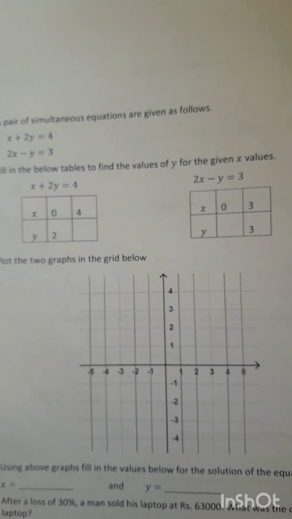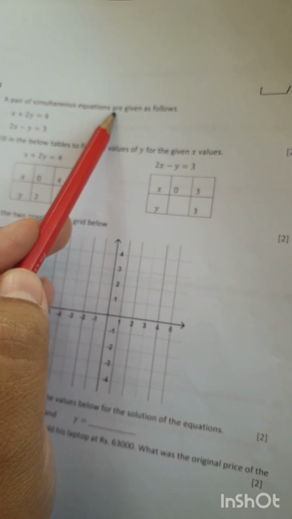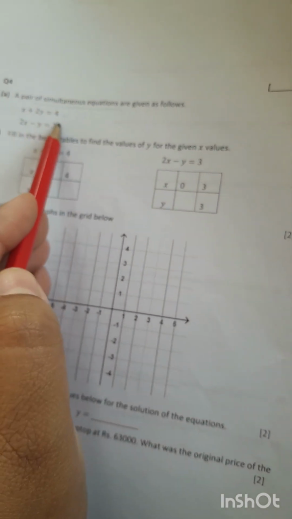Moving on to the next question. This is the next question related to simultaneous equations. There are 2 points given for the first equation as well as for the second equation. So we need to solve for the missing values.